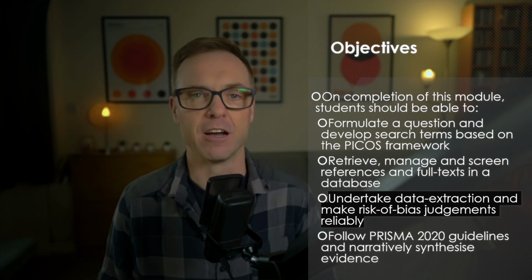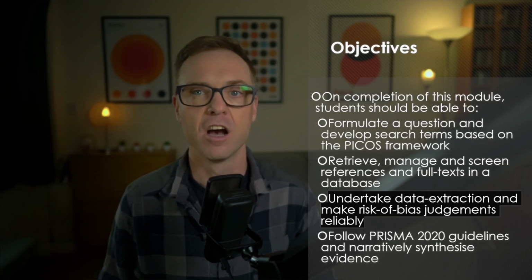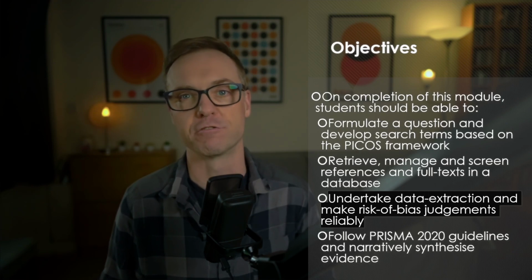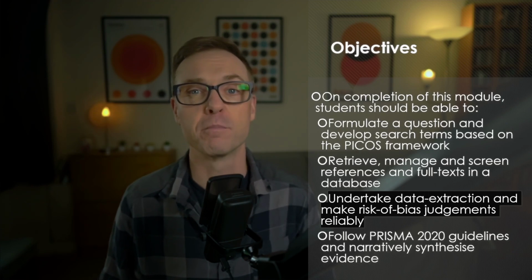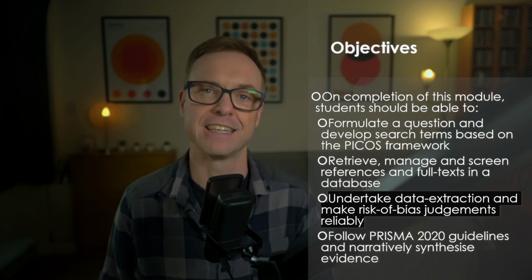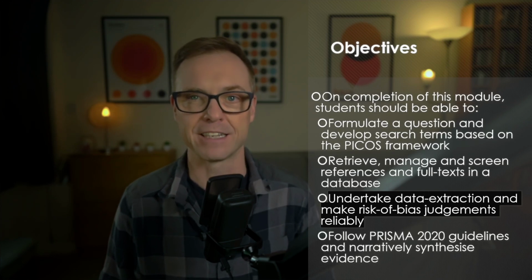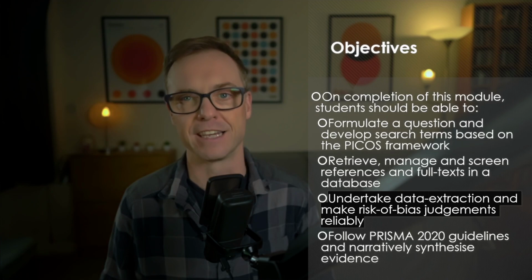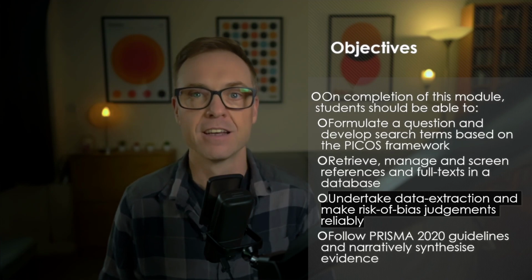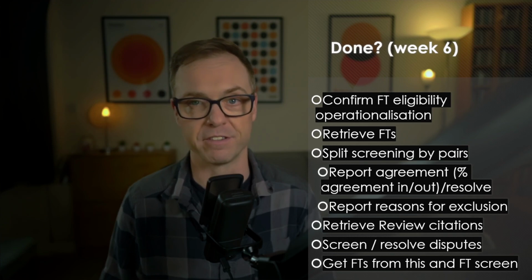Each week I've been highlighting to you skills that you should be able to add to your CV after you've completed the action points for each session. After you've completed this week's action points, you'll be able to say that you're confident in undertaking data extraction using the methodological expectations of Cochrane Intervention Review's data extraction form, and that you can reliably make risk of bias judgments from study reports. To undertake this week's action points, I'm assuming you've done action points from the previous weeks.